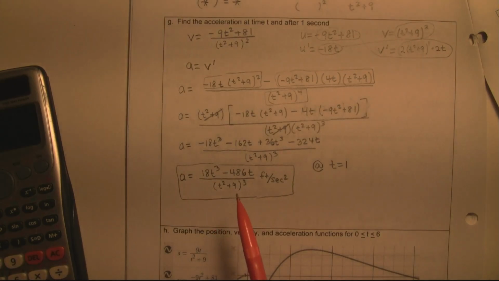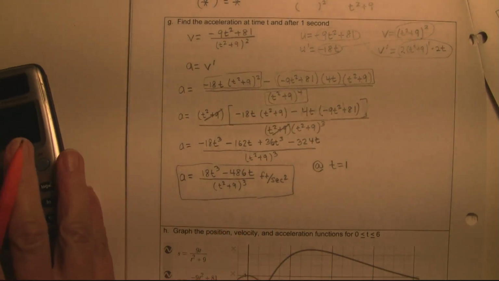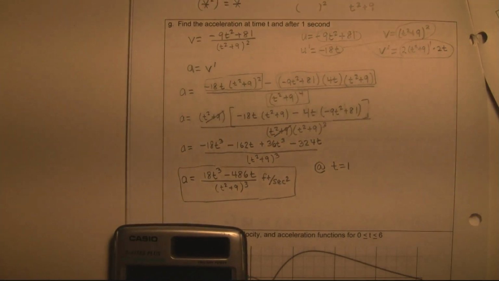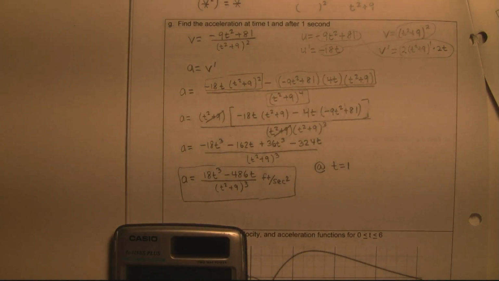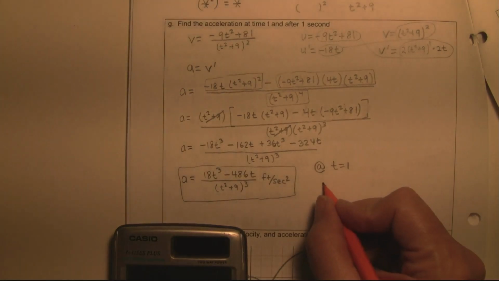If it comes out negative, I'll be okay, and if it comes out positive, it just is what it is. I'm putting it in my calculator because all of a sudden I can't do 18 take away 486. In the denominator, I'm going to have 1 squared plus 9, cubed, which is 1,000. So I'm getting negative 117 over 250.